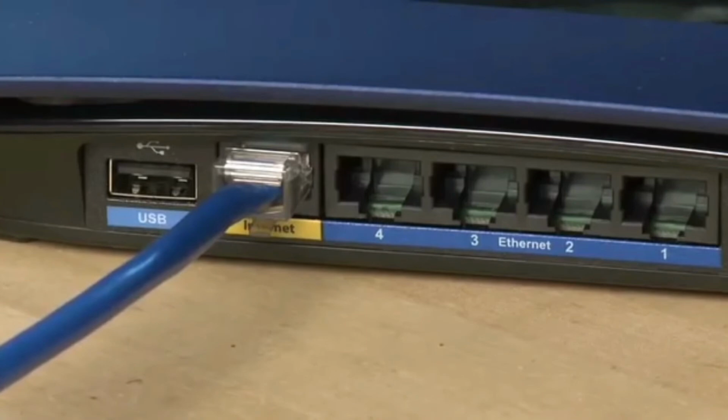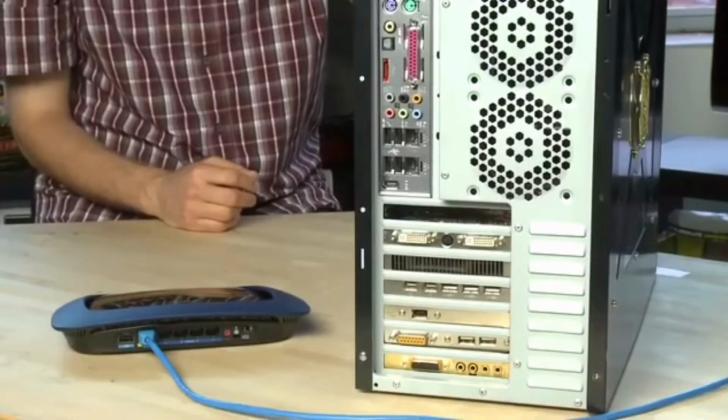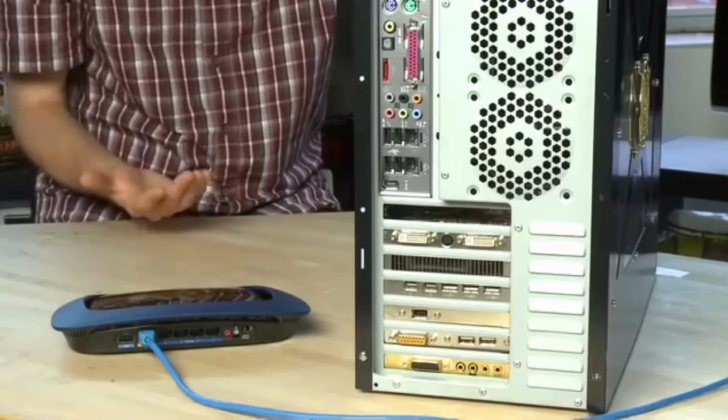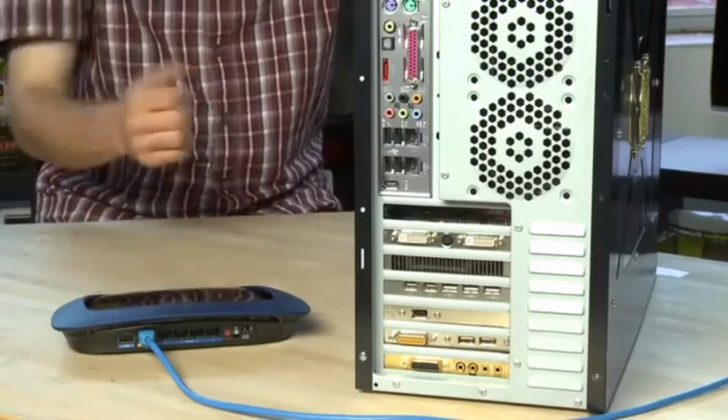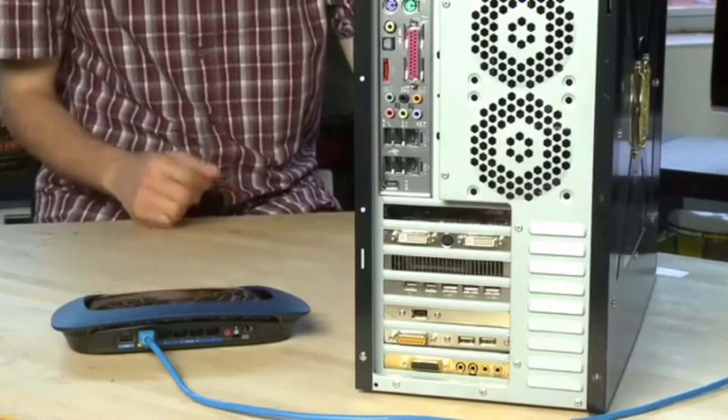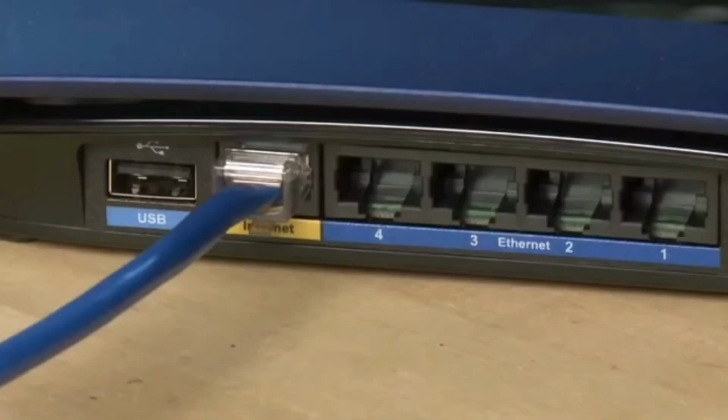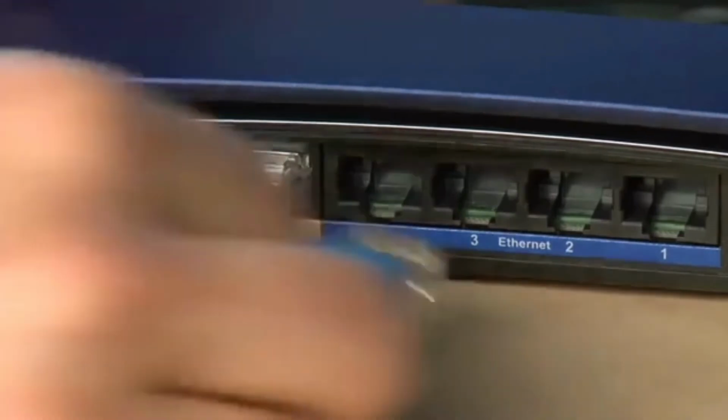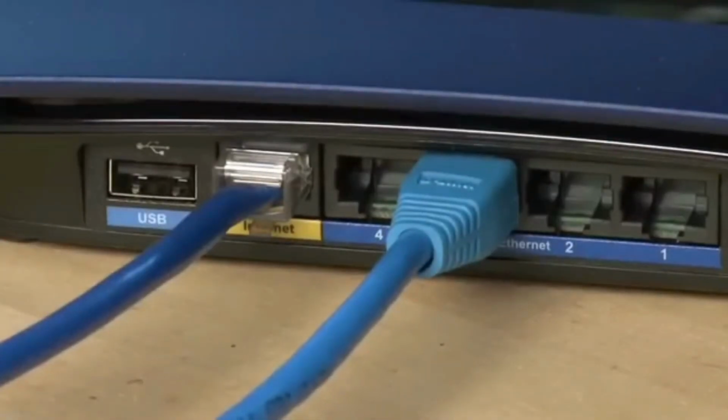So we have that now connected into the router. So obviously that'll leave your computer disconnected from the network because it's not plugged in anymore. So you'll want to connect it up to the router. Now typically every router comes with an additional cable. So the next step in this process is to connect the cable up to one of the free ports that says Ethernet on the back of this.